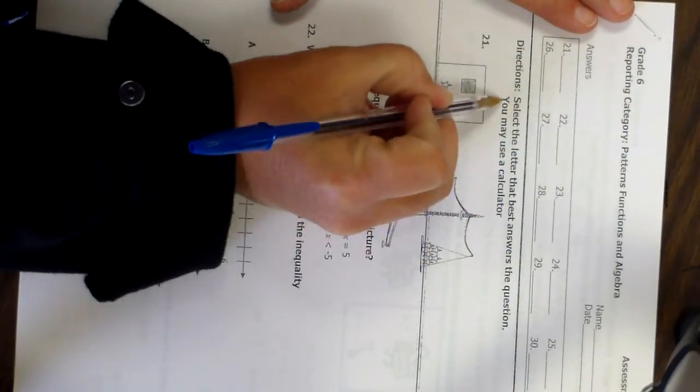Okay, going over the measurement and geometry, probability and statistics review sheet answers. Directions: select the letter that best answers the question. You may use a calculator on these, so if you have a calculator that you want to access, have that out and ready to go.